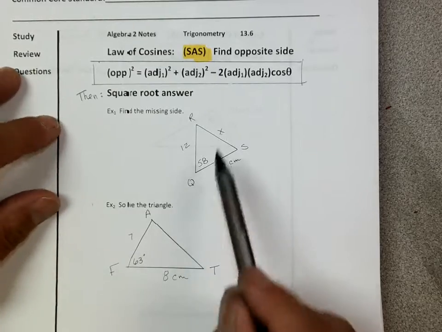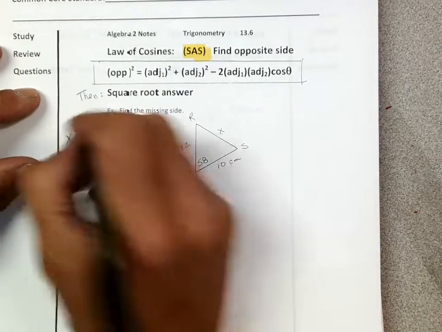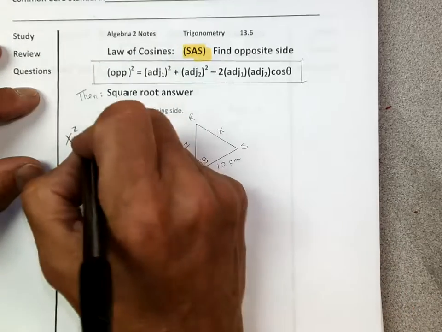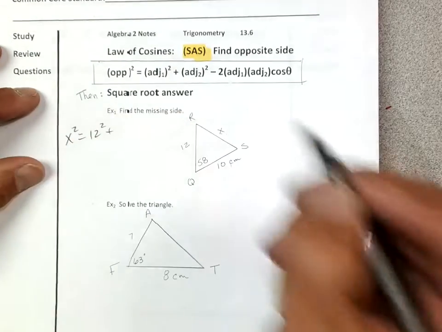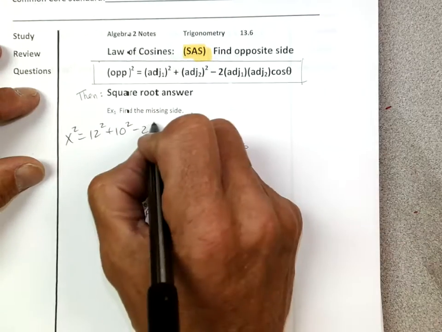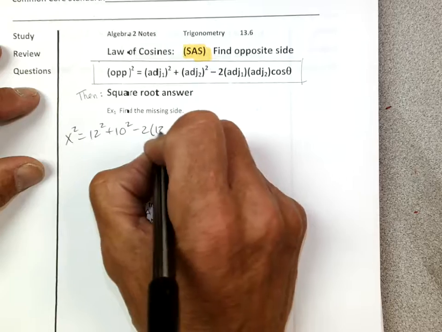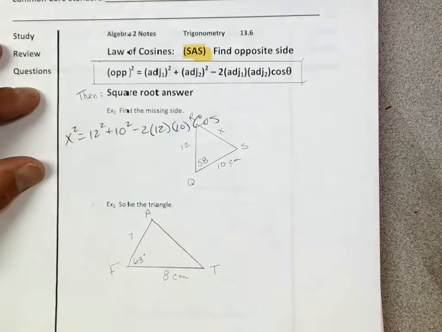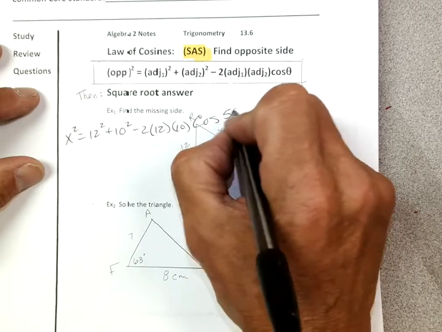So for that, we're going to go x squared, because that's my opposite side, is equal to 12 squared plus 10 squared minus 2 times 12 times 10 times the cosine of 58 degrees, okay?